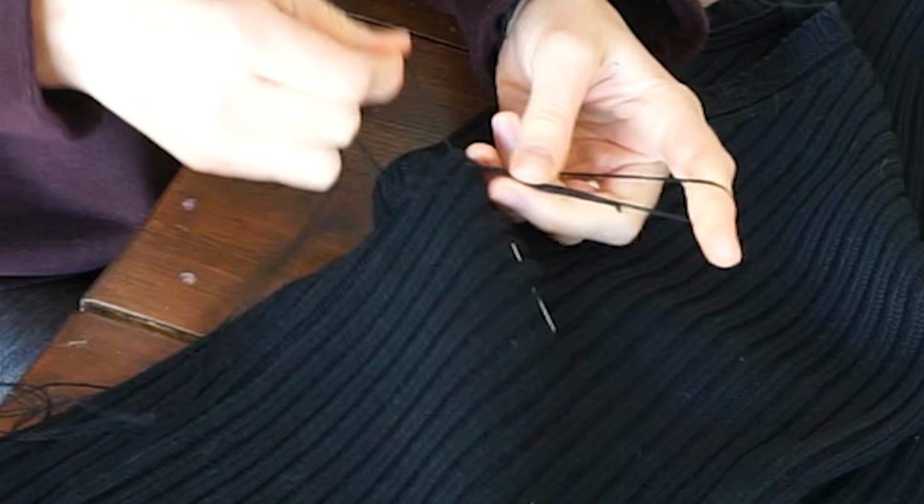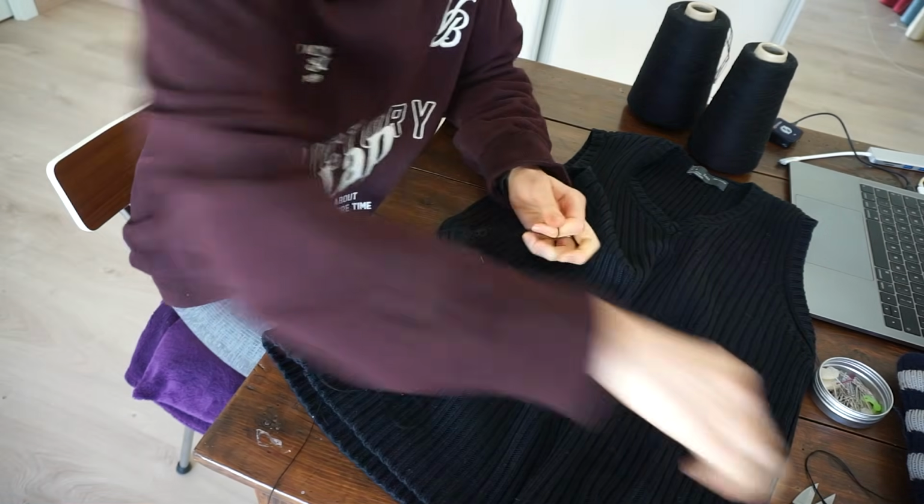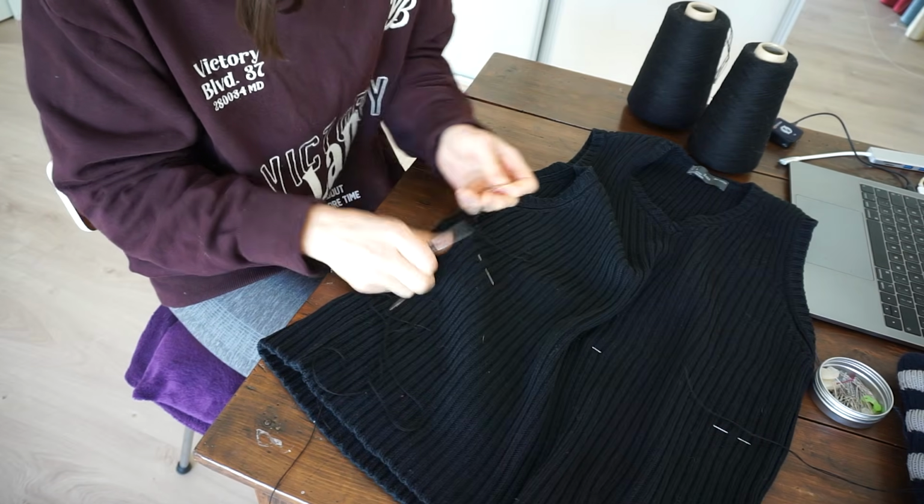What am I even doing? Okay, I'm going to use a smaller piece of yarn because it's kind of a mess.